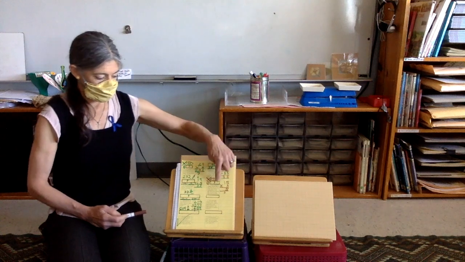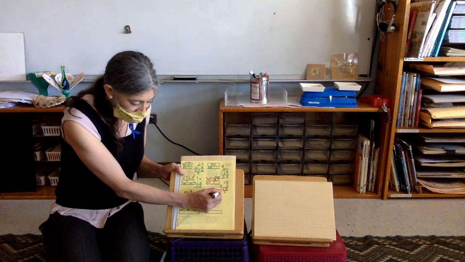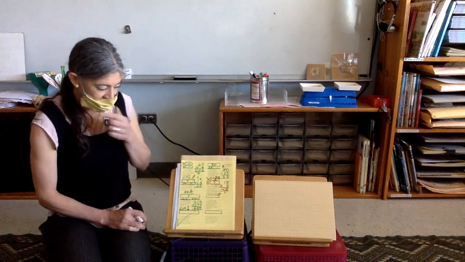3 times 1 is 3, plus 1 is 4. Okay, they found 45 bags of trash. There's not much room to write it, so just write a really small 45, and then do you guys know how to draw a trash bag?